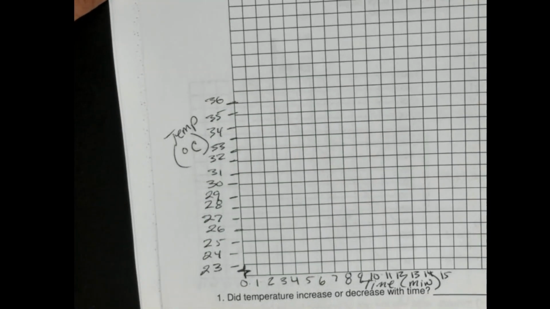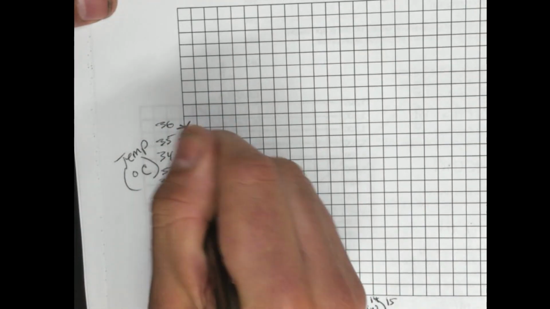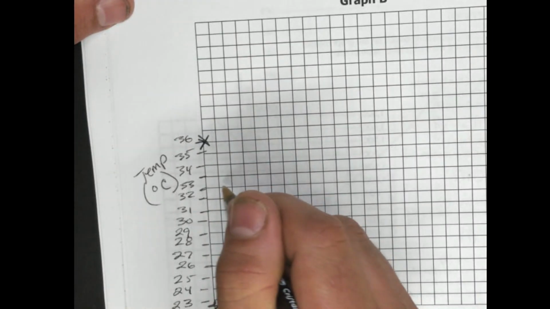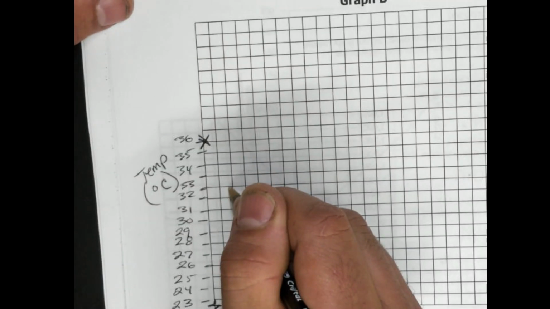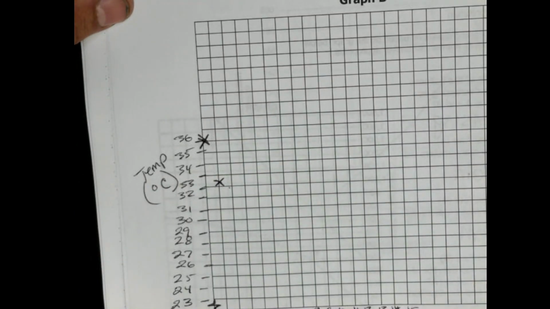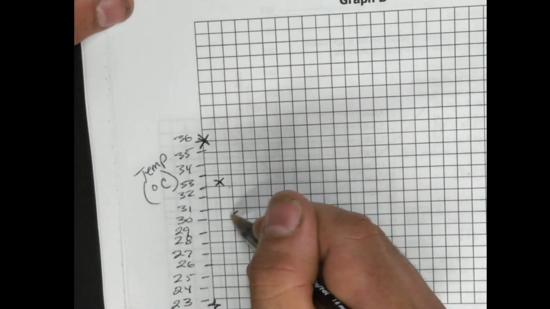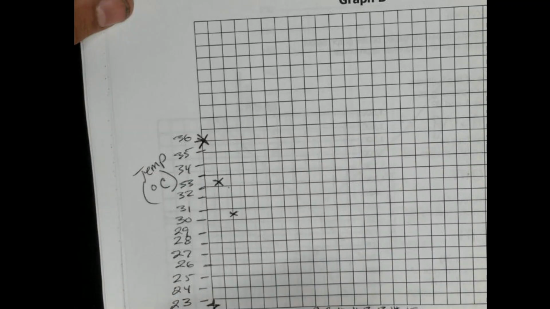All right. Now let's plot our points. We take our 0 and our 36, find 0, find 36, and I'm just going to mark it with an X. Our next data point is 1 minute and 32.5. 1 minute, I'm going to go up to 32. Well, if that's 32 and that's 33, 32.5 would be about right there. 30.5 for 2, in between the 30 and the 31. For 3, that's 29.0. 3, we're going to go up to the 29.